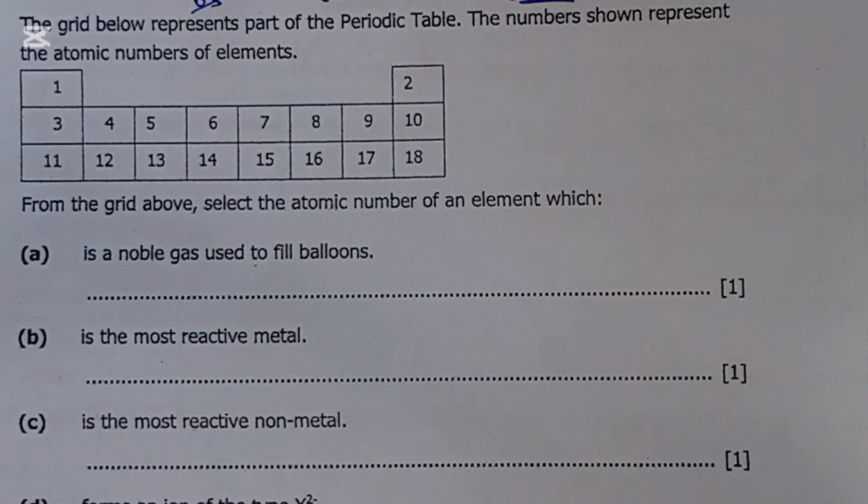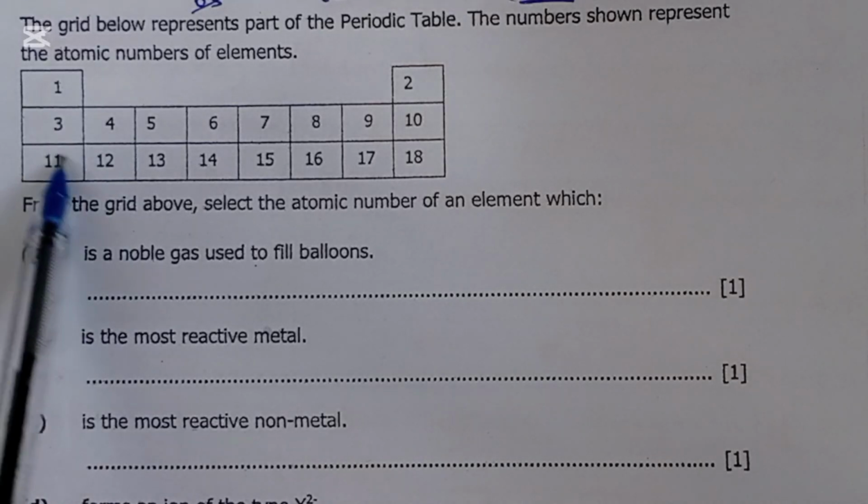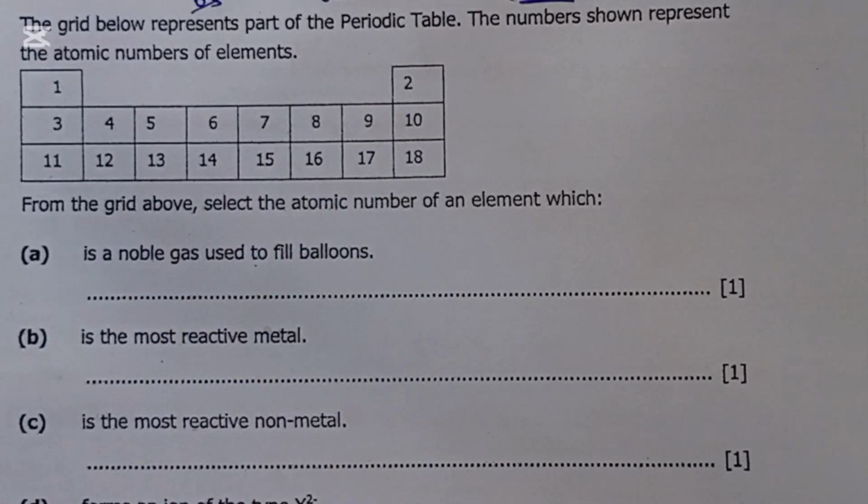So the second question is, the grid below represents part of the periodic table. The numbers shown represent the atomic numbers of elements. From the grid above, select the atomic number of an element which is a noble gas used to fill balloons. To answer this question, you need to make a reference to the periodic table.